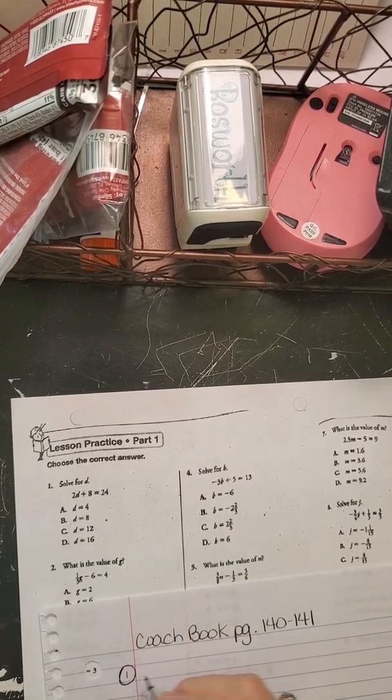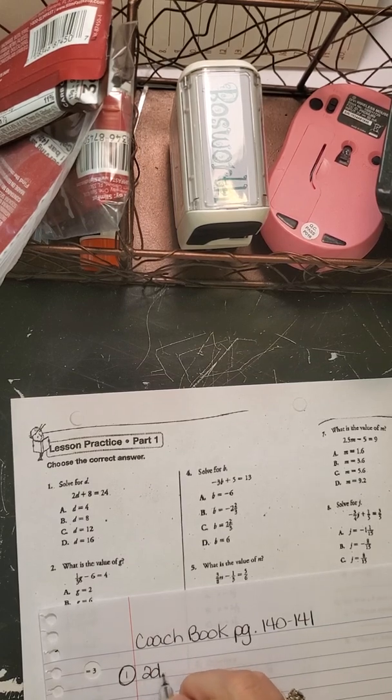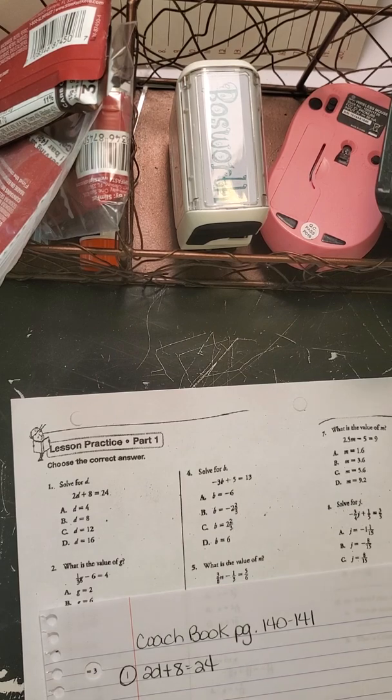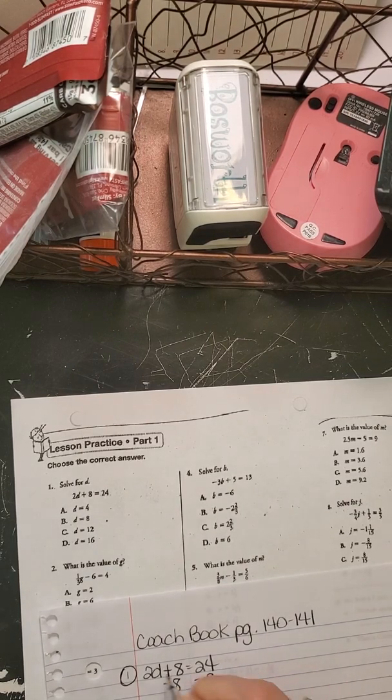All right, so number 1, 2D plus 8 equals 24. That's just a simple two-step equation, guys. We're going to subtract 8 from both sides. 2D equals 16.